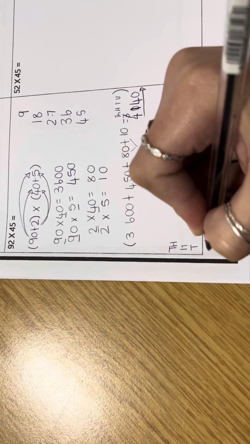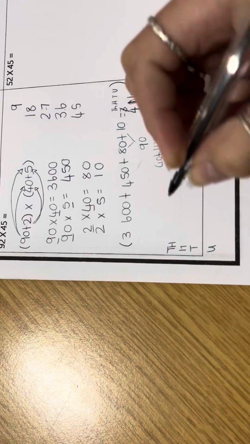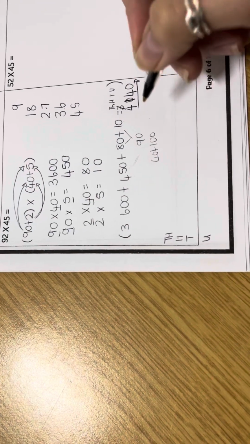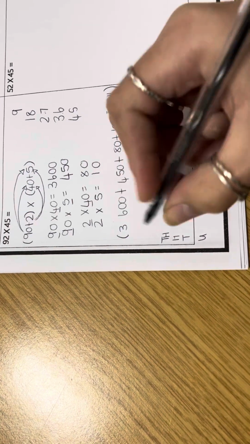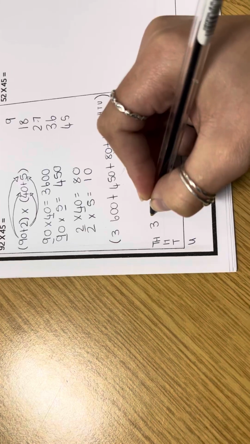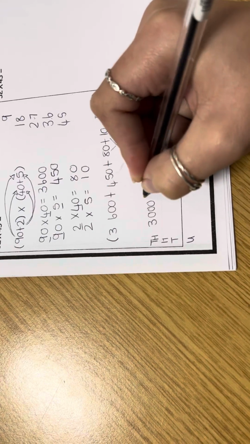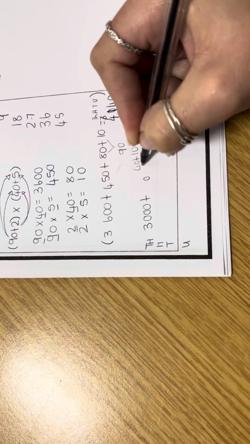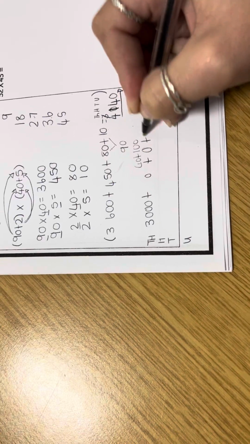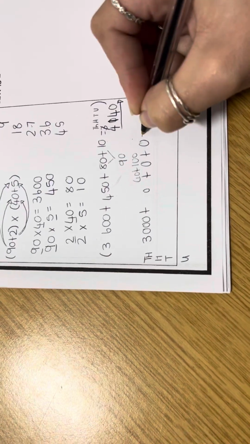Thousands, hundreds, tens, and units. And we can say, okay, all of our thousands here, we have 3,000 over here, no thousands, no thousands, no thousands.